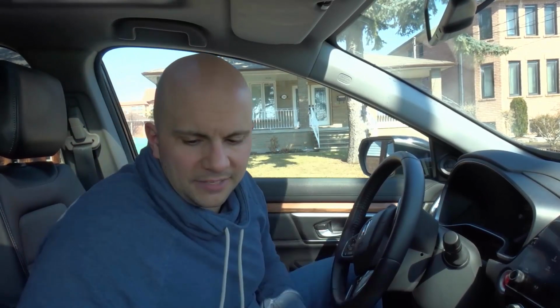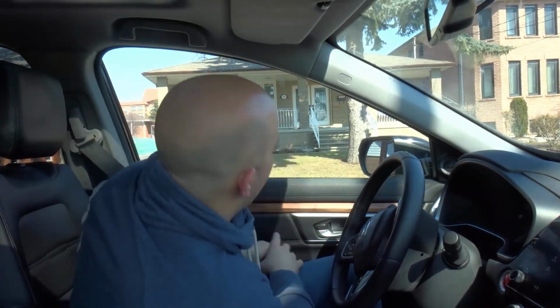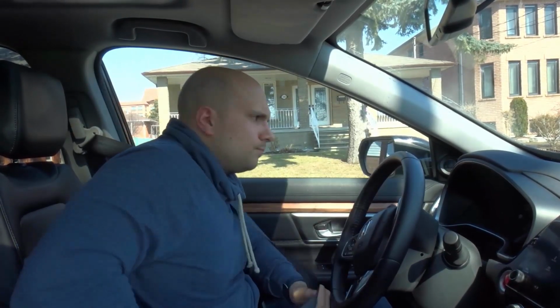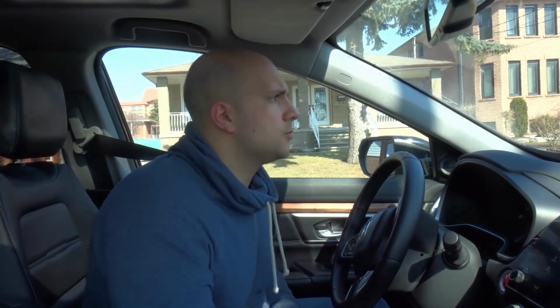There are more complex rules, but that's basically a rule of thumb. Okay, now let's go and demonstrate what to do when you're approaching an uncontrolled intersection.